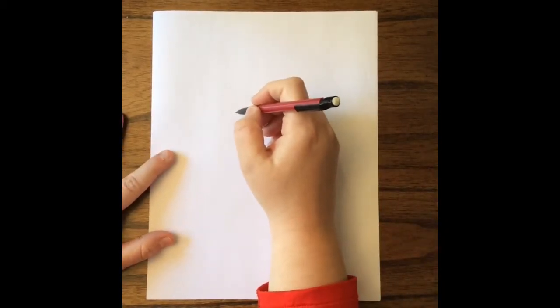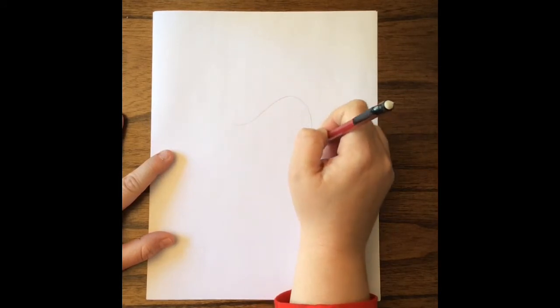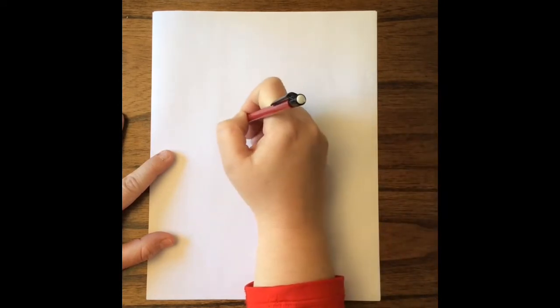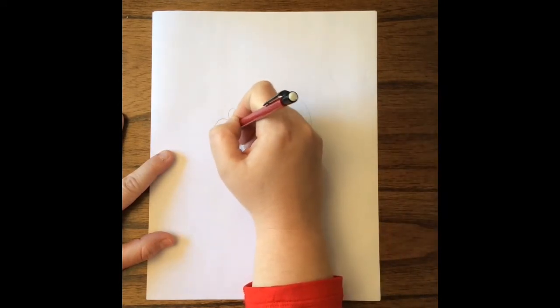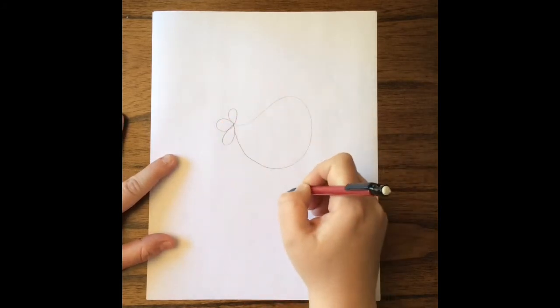Hey guys, today we're going to talk about the element of design, space. So we're going to start in the middle of our paper. We are going to draw a teardrop shape, but on its side. And then we're going to add 3 small loops at the end of it. We are drawing birds, and this is going to represent the tail.